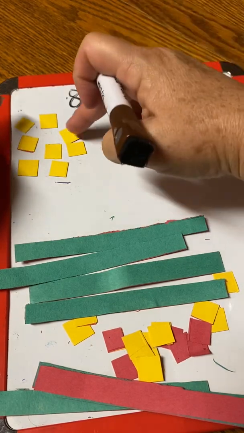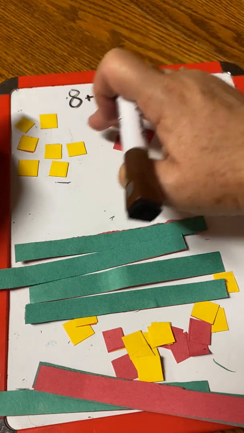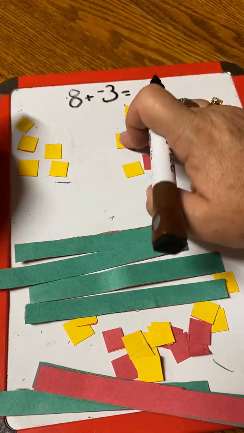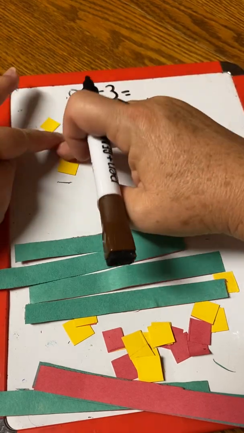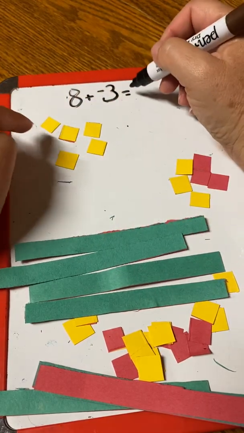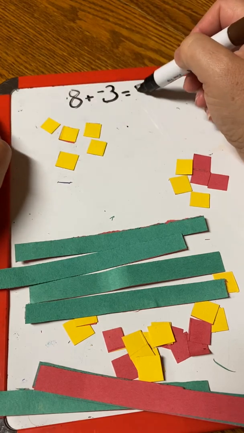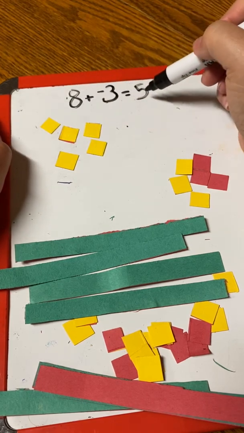And what they would do is they would equal out. Our positives with our negatives would equal out. And so once they equal out, we take those away. So all that's left is 5 positive tiles. So 8 plus a negative 3 would equal 5.